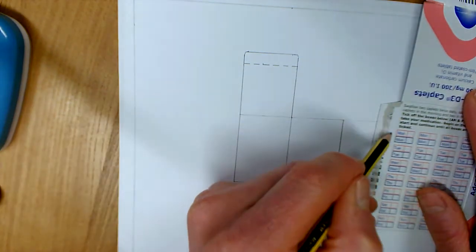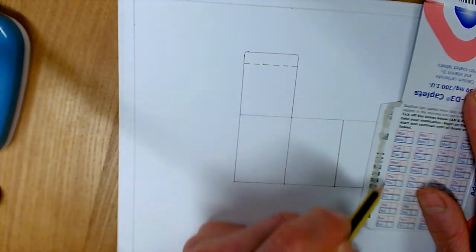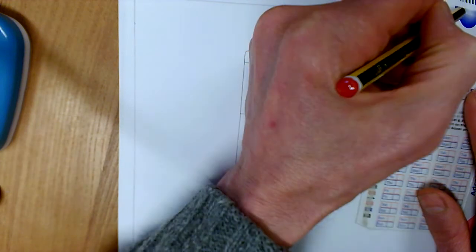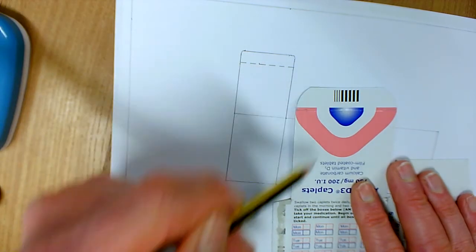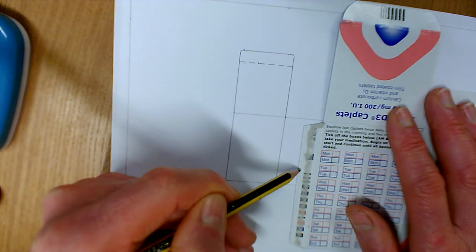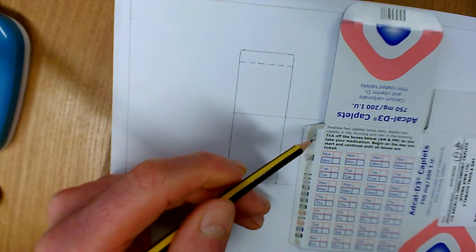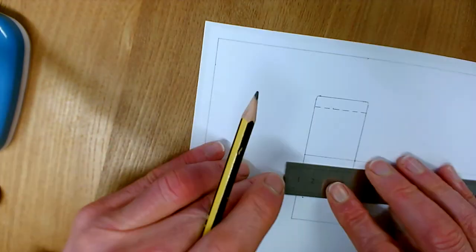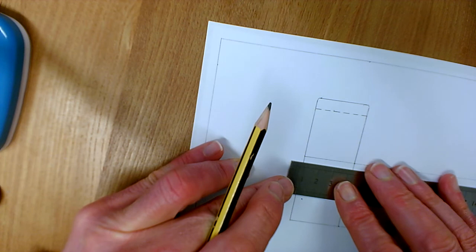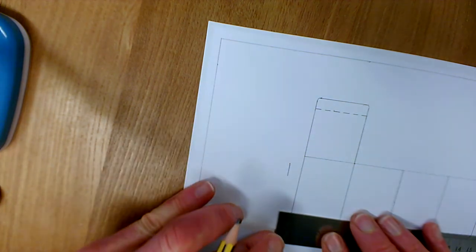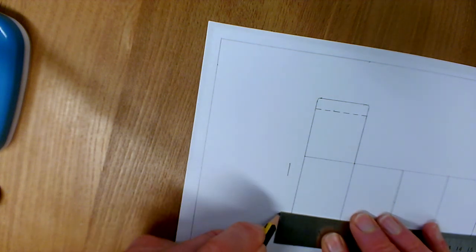What I'm also going to add is this tab here. So we've got the flap here, and I'm going to add this tab here, okay? I'm going to do it the same thickness as that, because we want that tab nice and wide, because that's going to be the glue tab. So from there to there is 15 millimeters. Obviously, we're doing it at a half scale, so it's going to be 7.5 millimeters. So I'm just going to come slightly down. 7.5 is there, and I'm just going to mark a line there. 7.5 is just there as well.